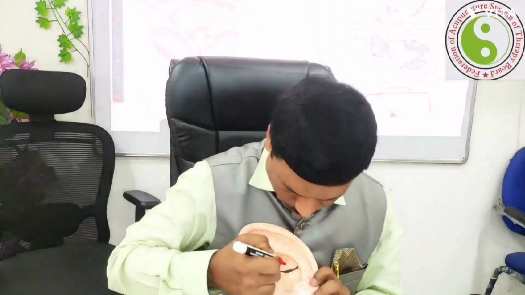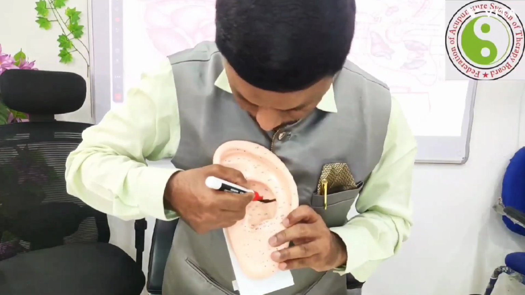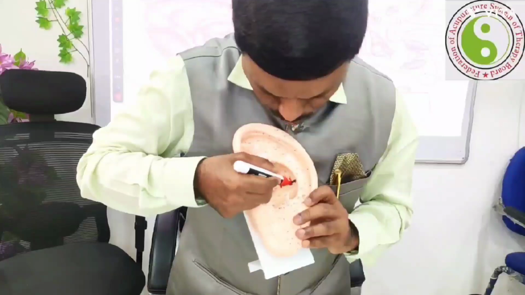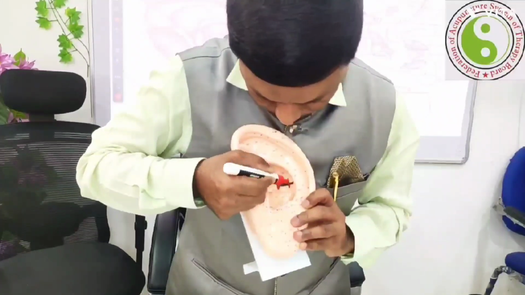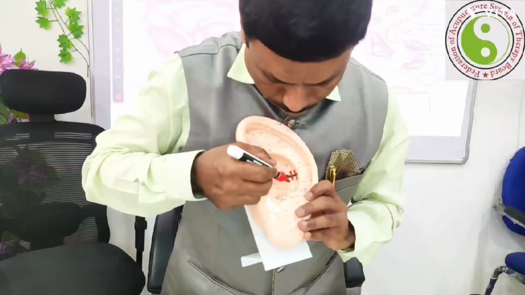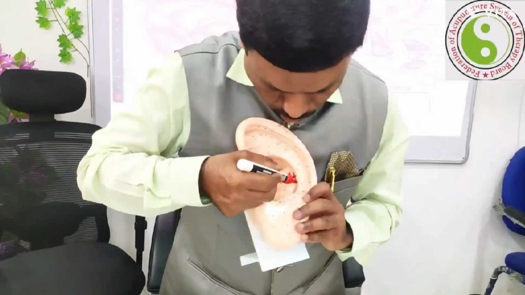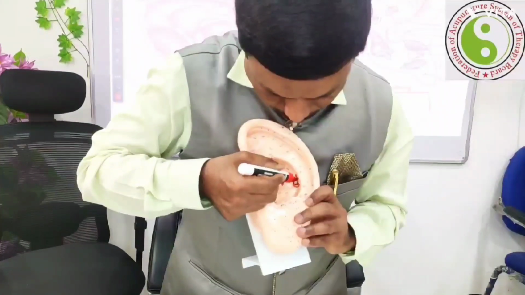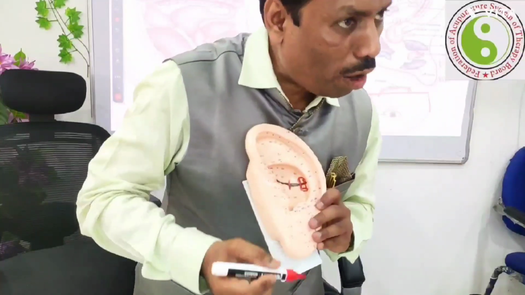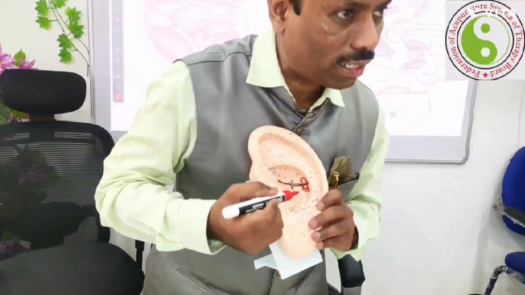So this part is known as the stomach, this part as the spleen, this part as the liver. However, the lower portion is known as the spleen. The liver is slightly in the upward direction, slightly above the crus of the helix.